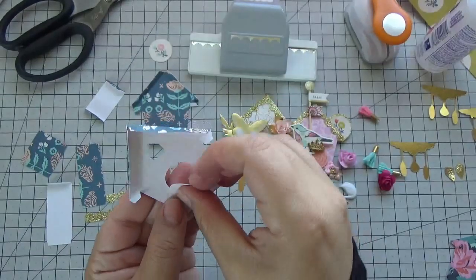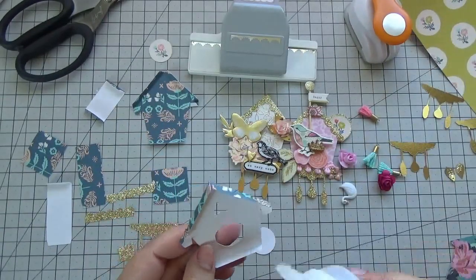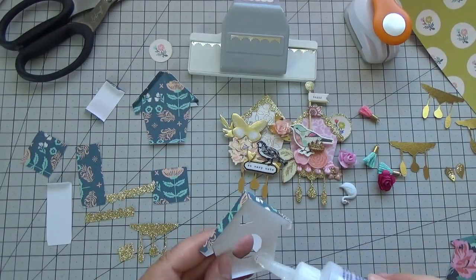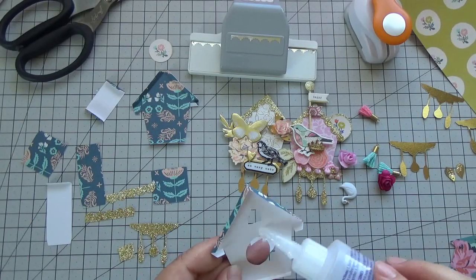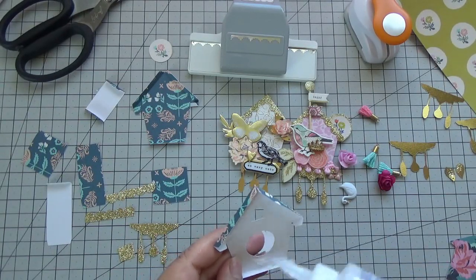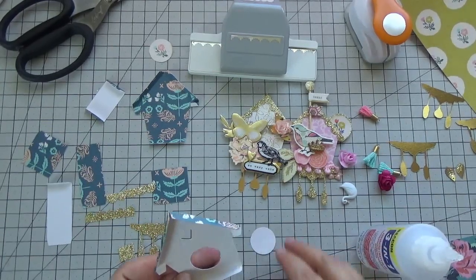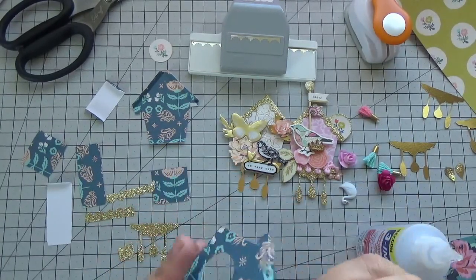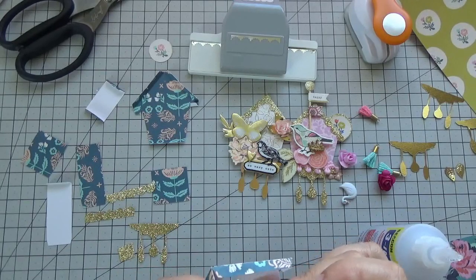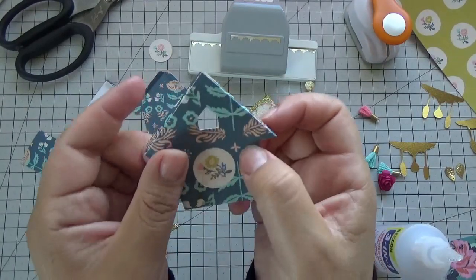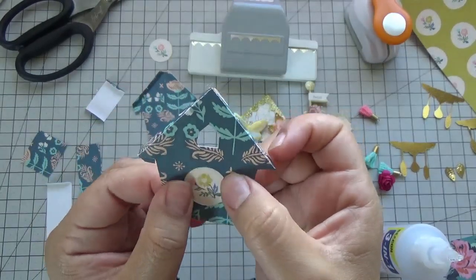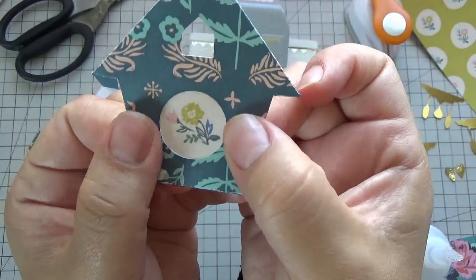Okay, so I'm gonna glue this guy and just put a little bit of glue on the edges. My glue kind of went all over the place. Okay, and then just put it on there like that. See?